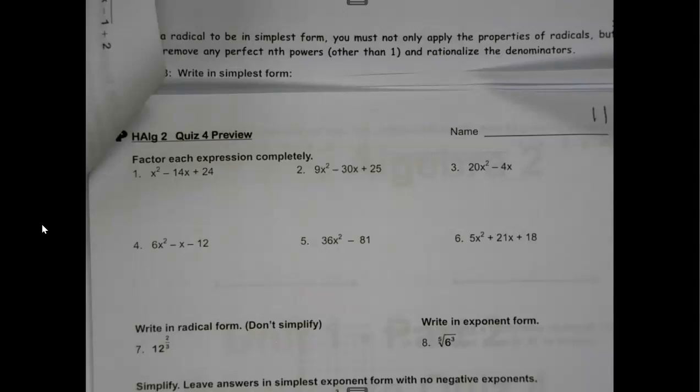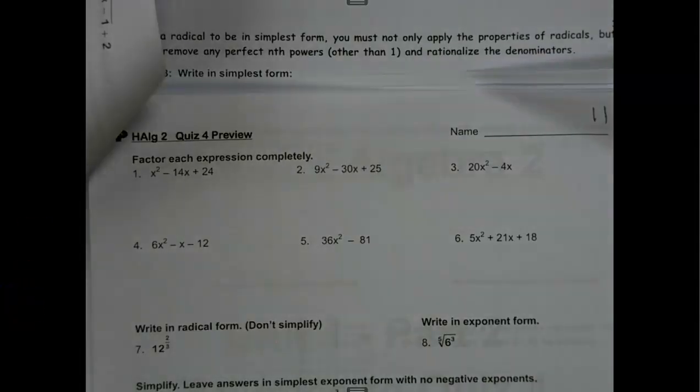This does cover everything that we've chatted about here since the last summative that we had. So be checking those. Again, the answer key for this and the preview video are up already, but I will be happy to take questions tomorrow.